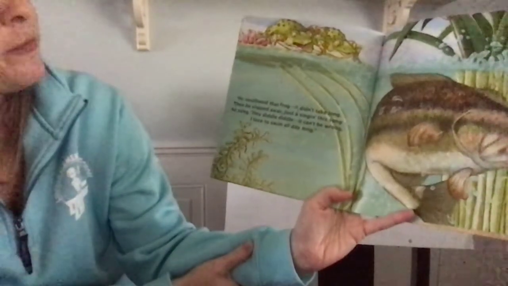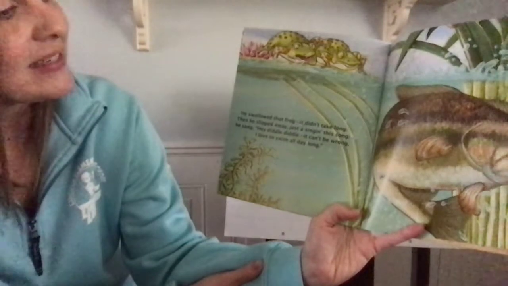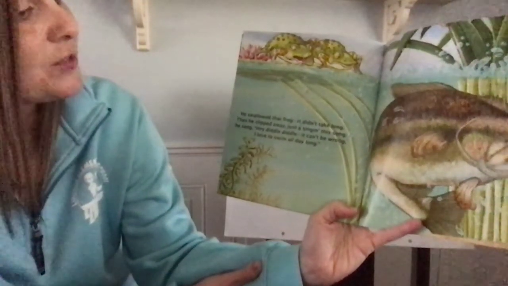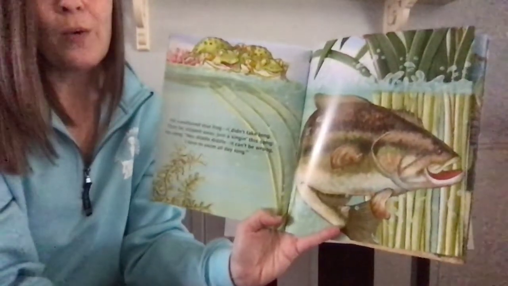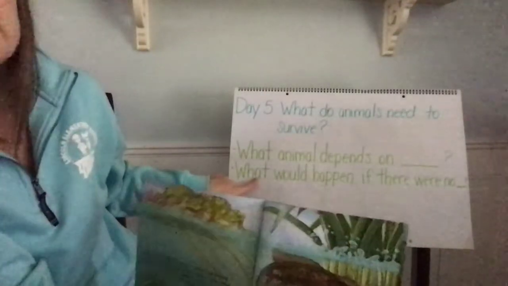He swallowed that frog, it didn't take long. Then he slipped away just a singin' his song. He sang, "Hey diddle diddle, it can't be wrong. I love to swim all day long." What would happen if there were no frogs? Think about that question.